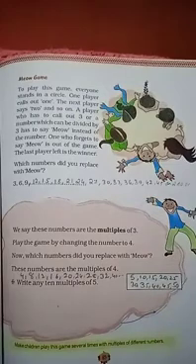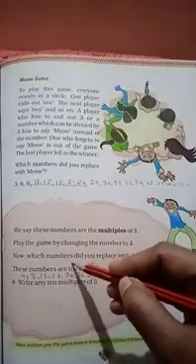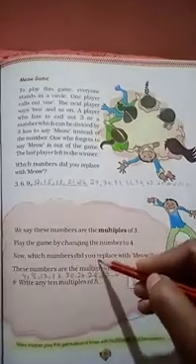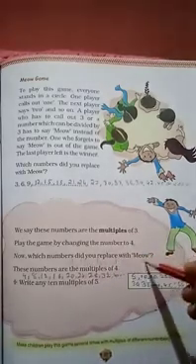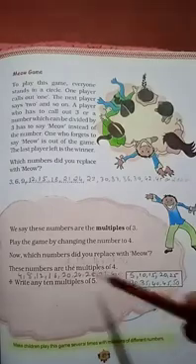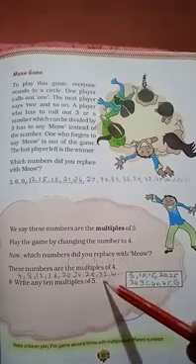Playing the game by changing the number to 4. If you change the number to 4, which numbers did you replace with meow? That is 4, next 8, next 12, next 16, next 20, next 24, and so on, replacing them with meow. These are the multiples of 4: 4, 8, 12, 16, 20, 24, 28, 32, 40, and so on. They are represented as meow. This is what we call the multiples of the number 4.